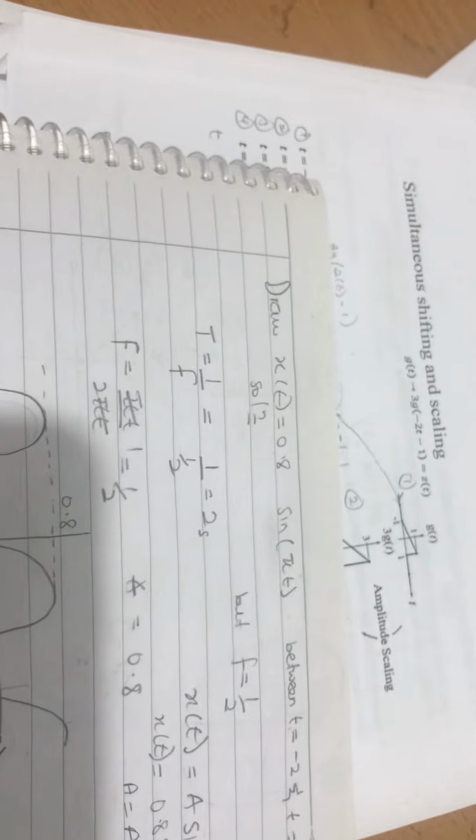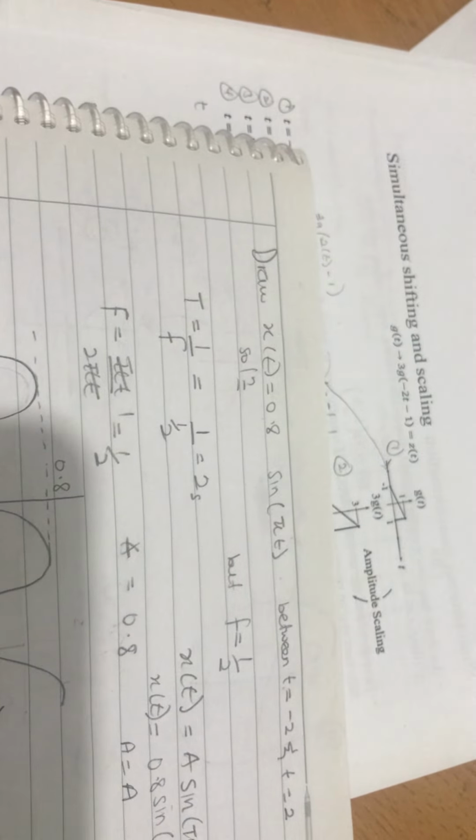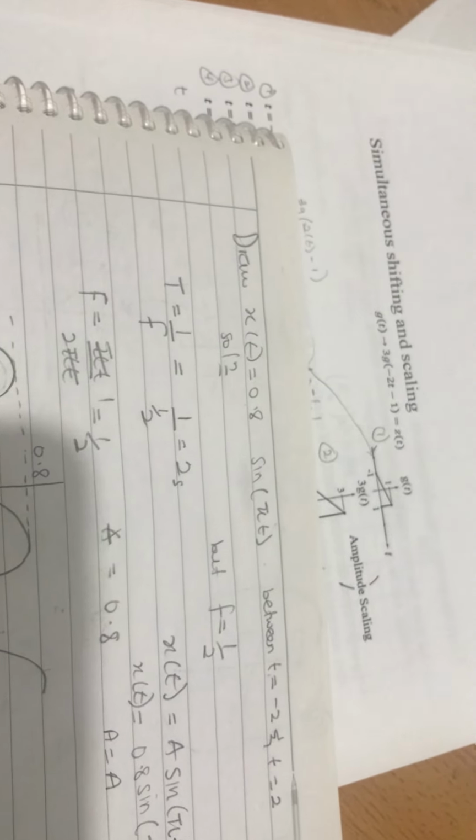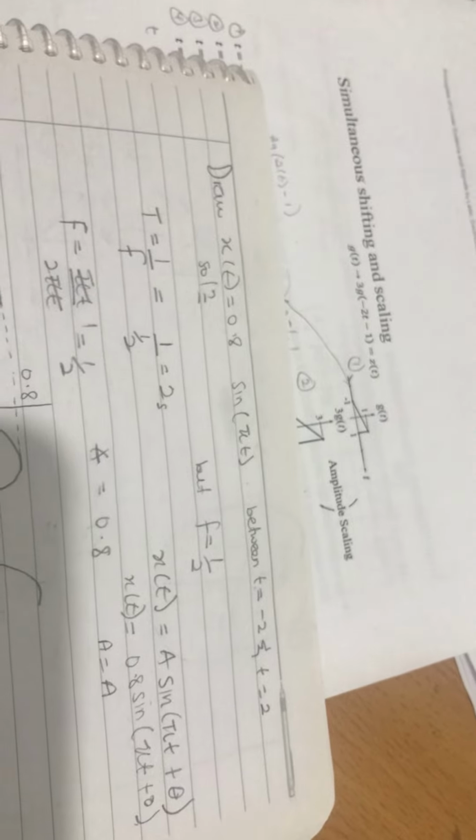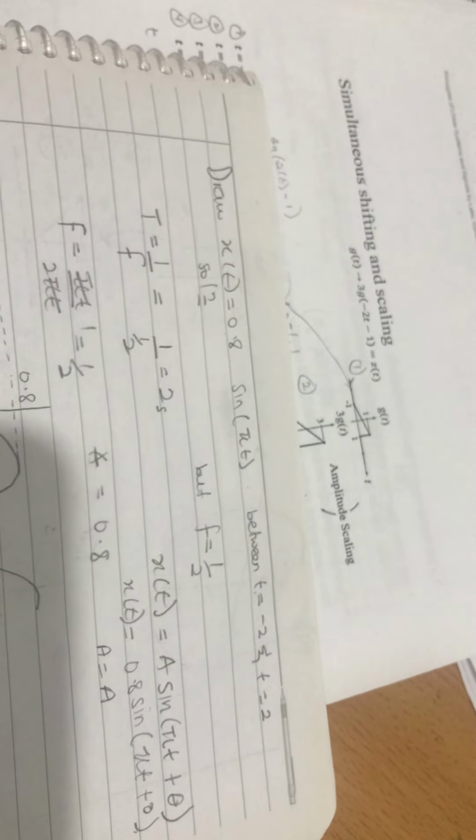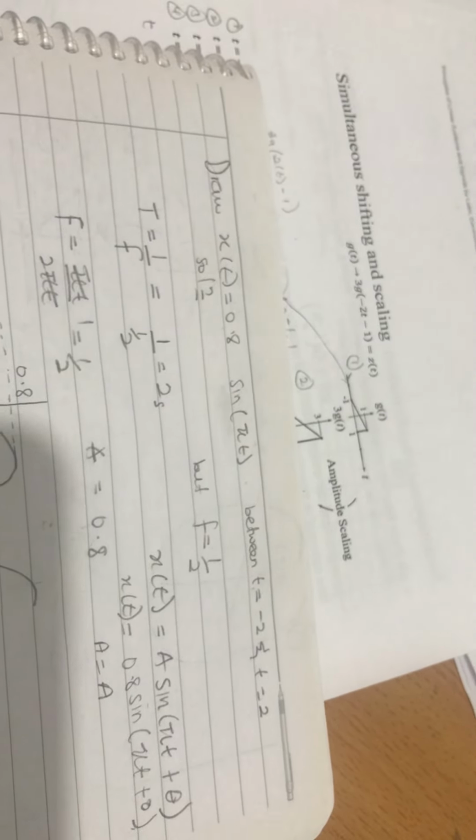That's all. And then we move to the last question, which says draw x(t) = 0.8 sin(πt) between t = -2 and t = 2.